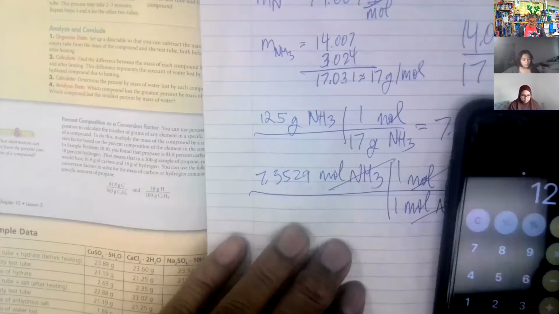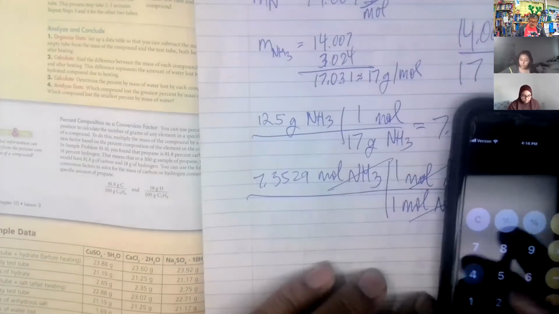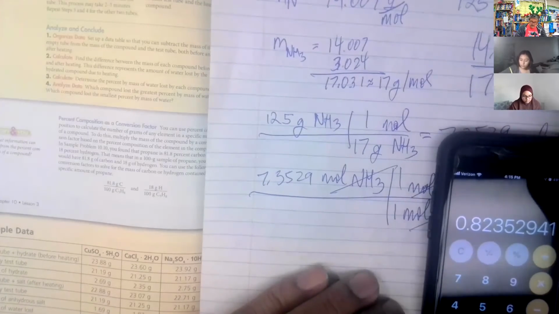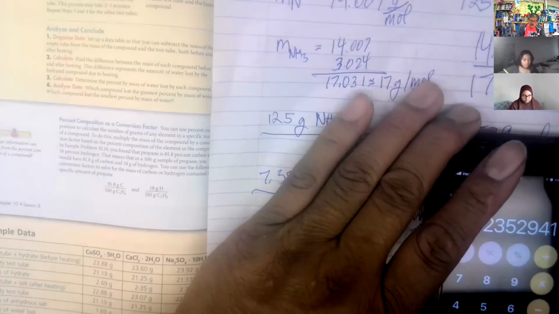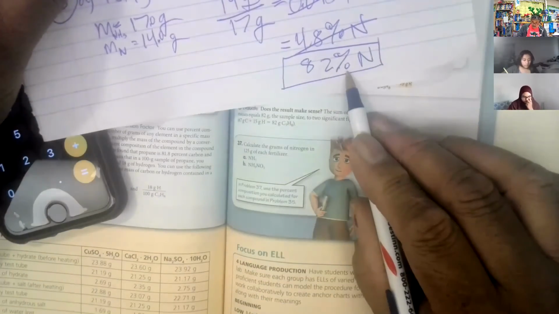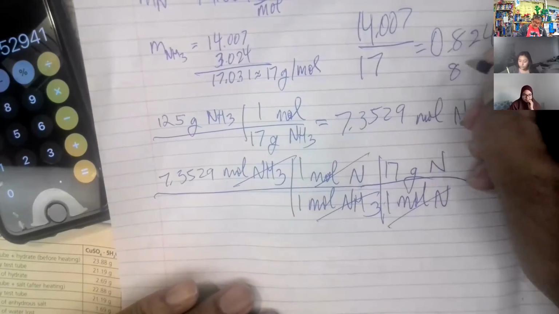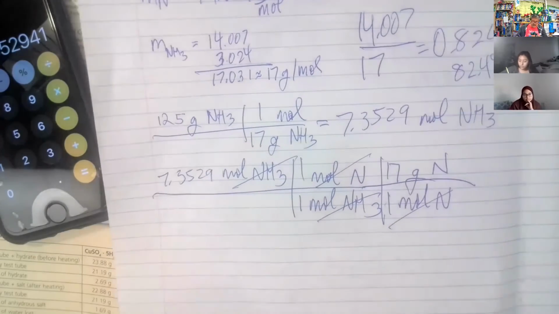I think we did that earlier in a previous problem, right? 14 divided by 17 equals 0.824. Remember, that was the difference between 82% and 82.4%. I brought that out to 3 sig fig now, so it's 82.4%.